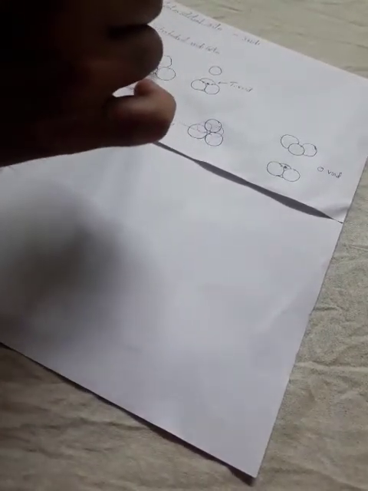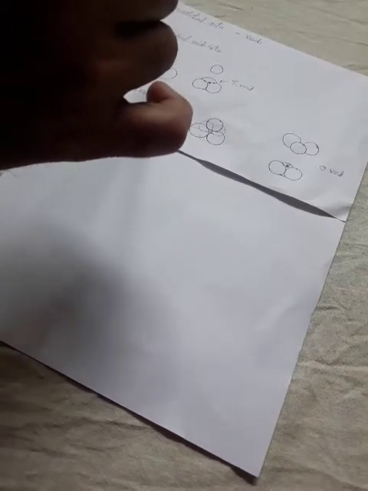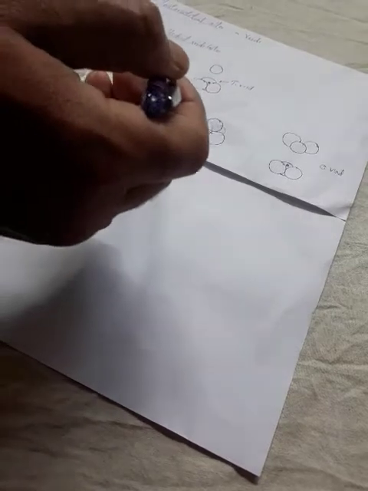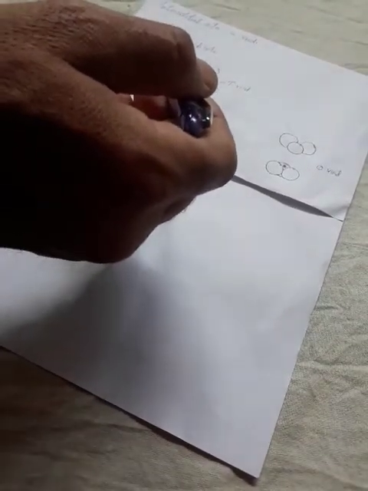Now as far as tetrahedral voids or sites are concerned, in this case a sphere in the second layer is placed above three spheres which touch each other in the first layer.